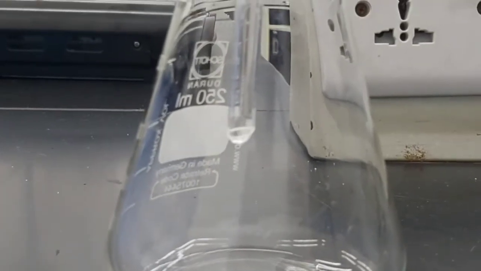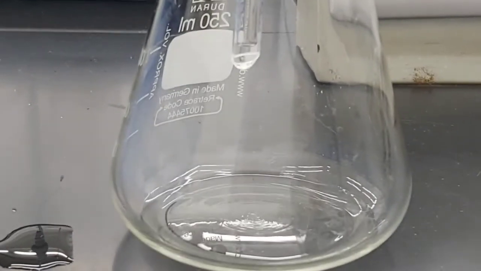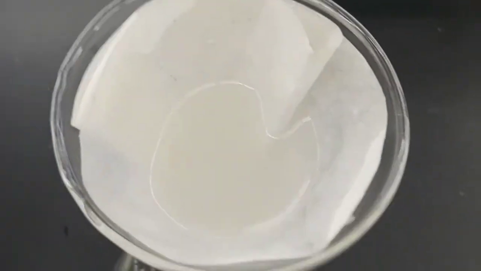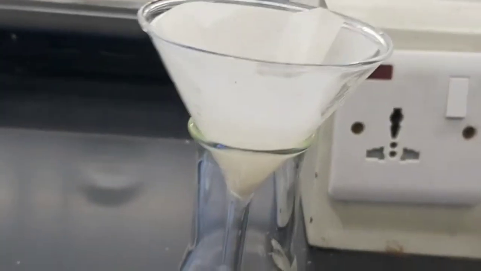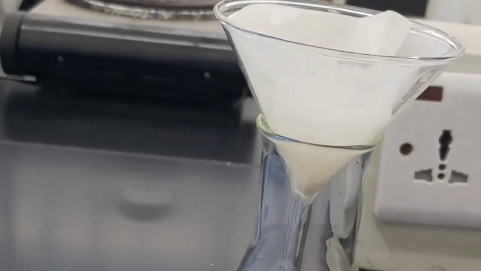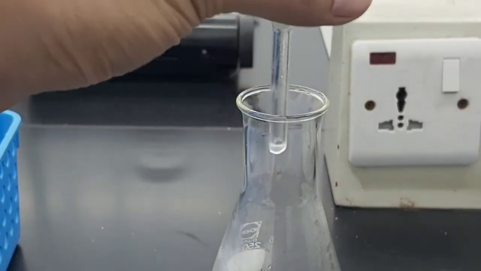Okay, as you can see, some of the water already started passing through the filter paper, going down into our flask. So let's see what's on the top. Okay, so let's just wait after some time, and let's see if we will be able to get clear water. Okay, so the filtration is done.